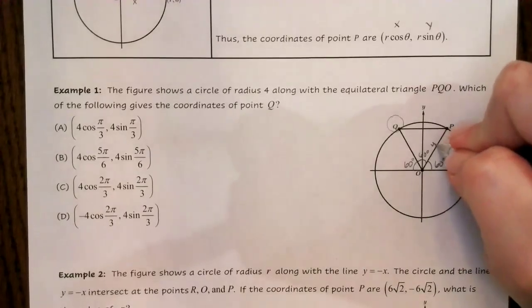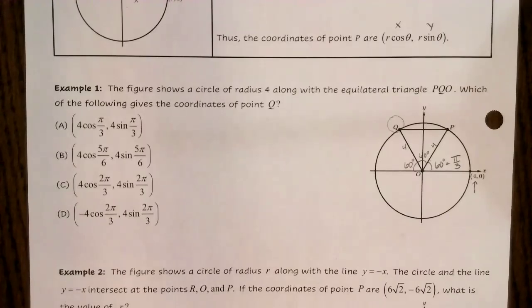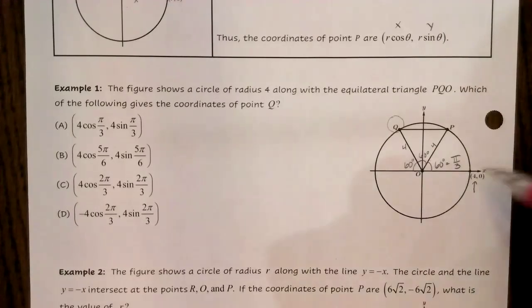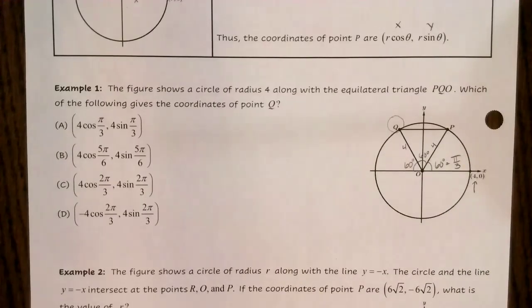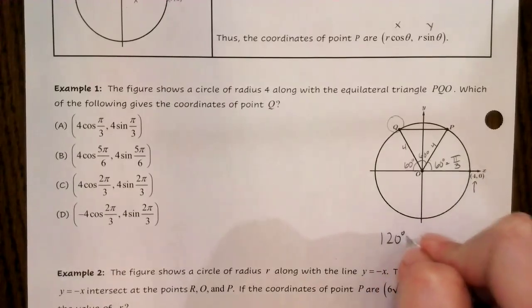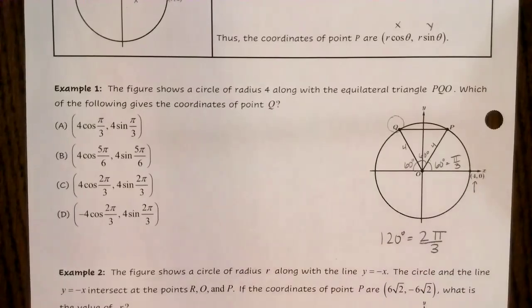So I'm going to go ahead and label that as 4 and that as 4 since it's equilateral. All right, so if this is 60 and this is 60, we're talking about the 120 degrees. So that, again, is just for reference. We want to work with our radian measures. And so 120 was the same thing as 2 pi over 3.